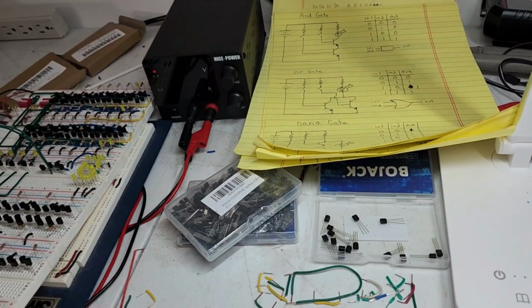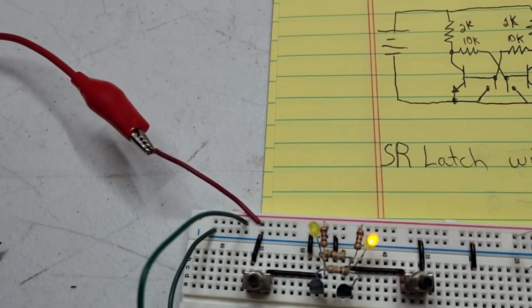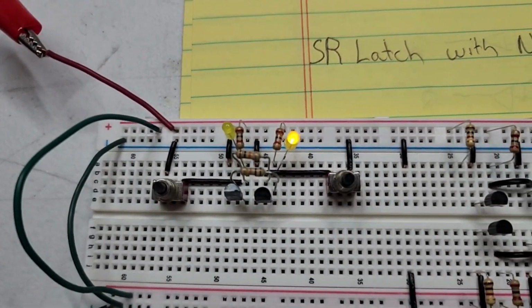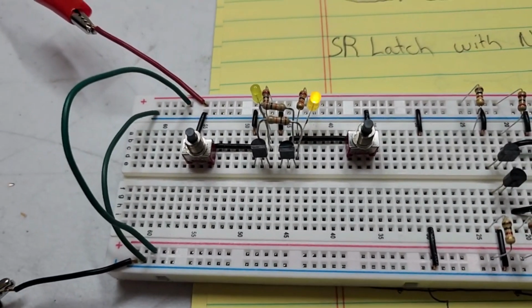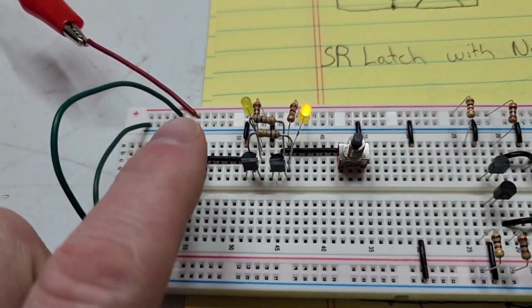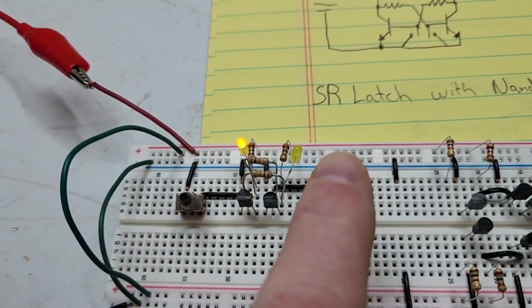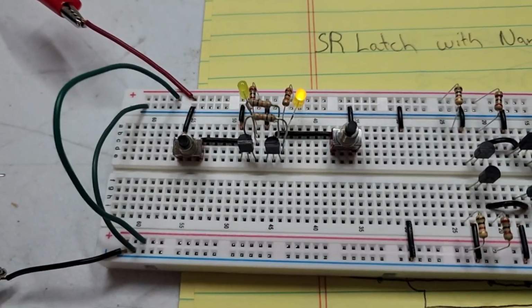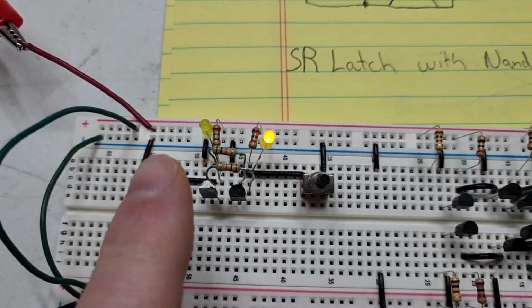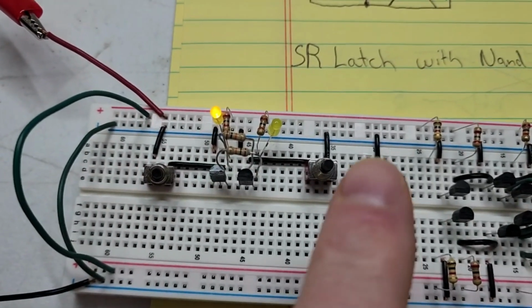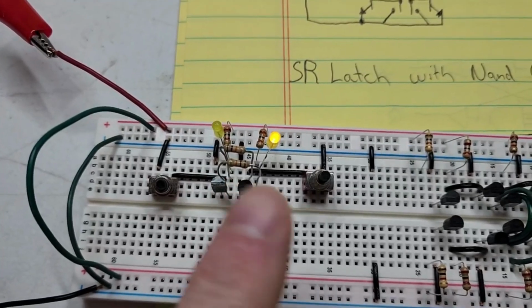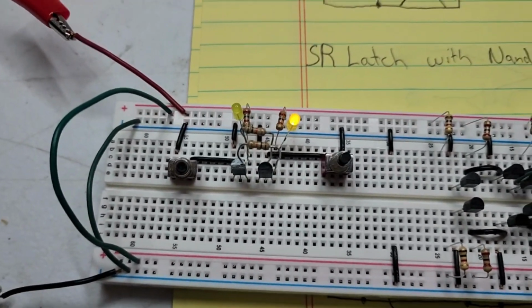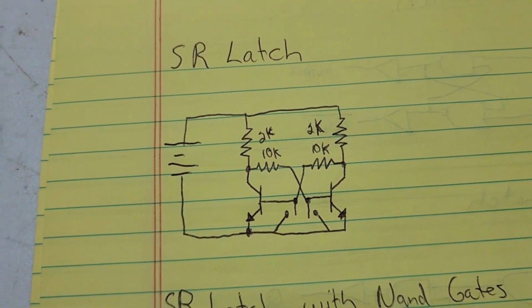So let's turn it on here. See what we got. 5 volts. Okay, so I got my two switches there that you can see, and there's a set and a reset. So now we can set an output to something and we can reset it. It latches. Very basic. We're not going to use this on our computer, but this is just a basic latch.